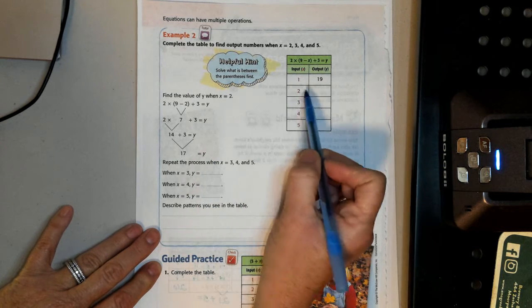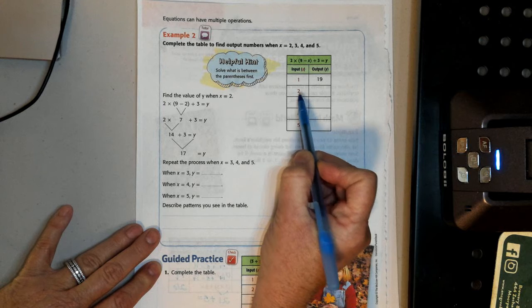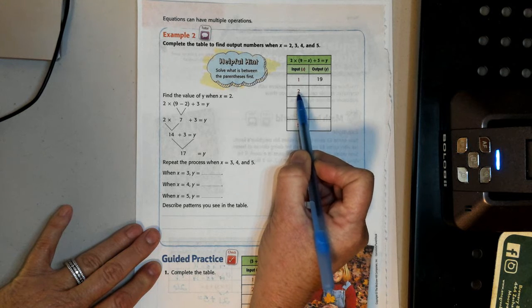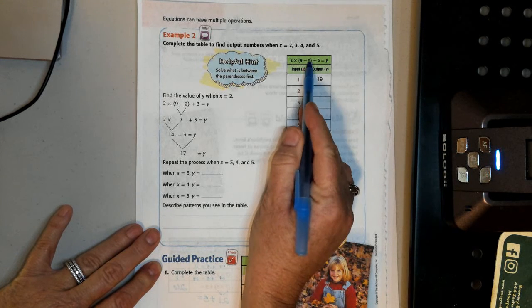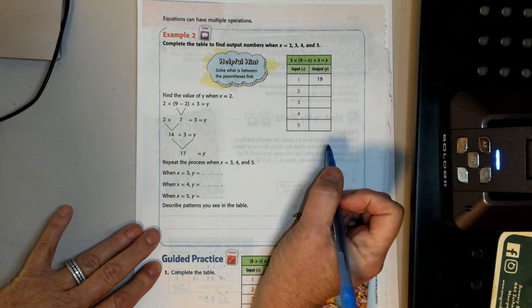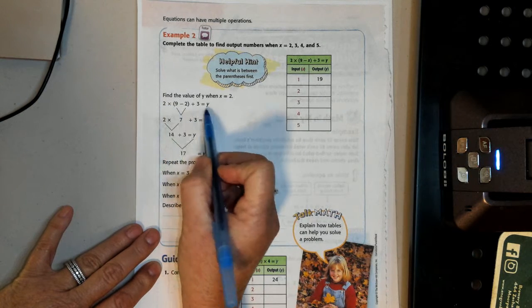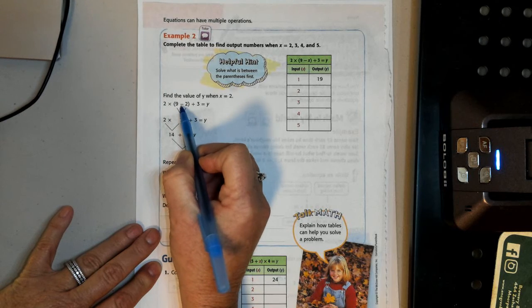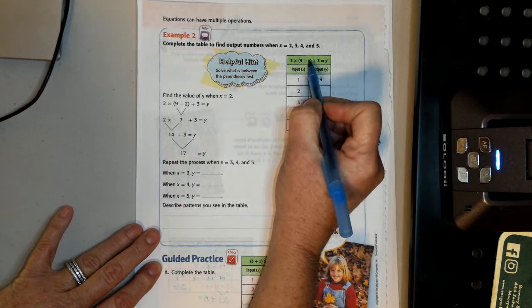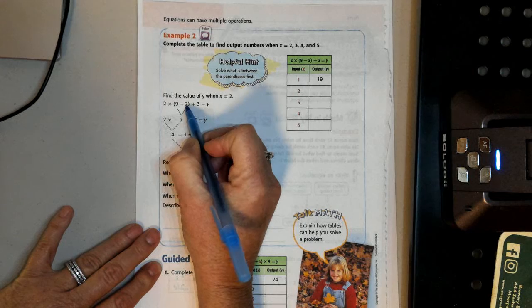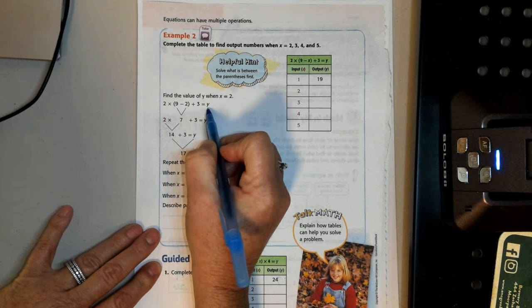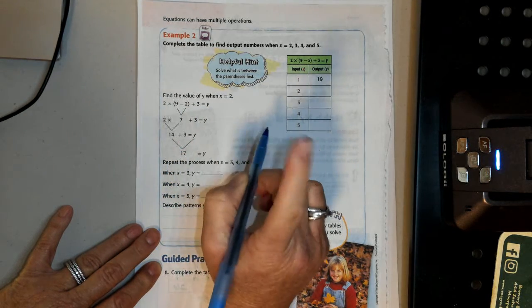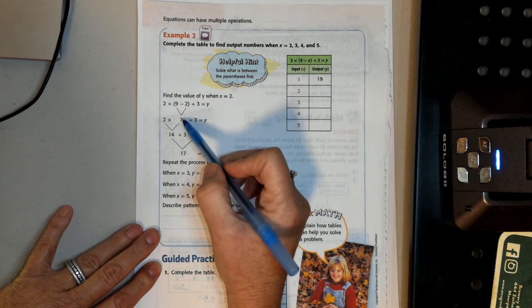Now we're going to find the value for this one right here. If we put in the number 2 into the equation where the x is, we're just simply writing it out. 2 times 9 minus, up here is the x, they've input the 2 for us, plus 3 equals y. We always do the parentheses first, so 9 minus 2 is 7.